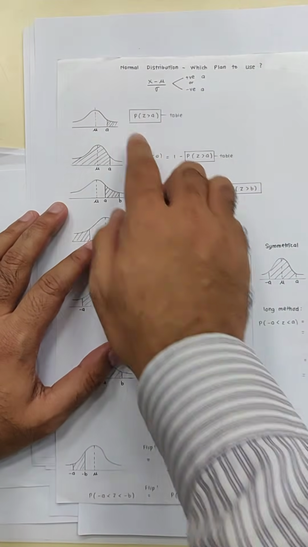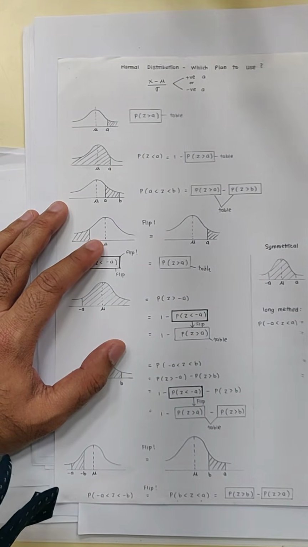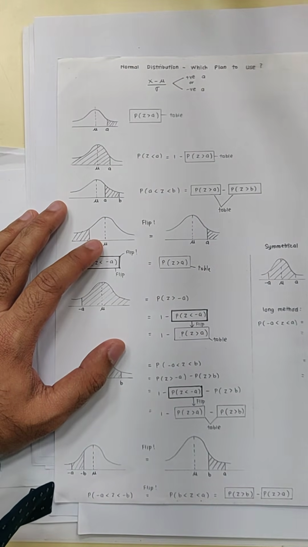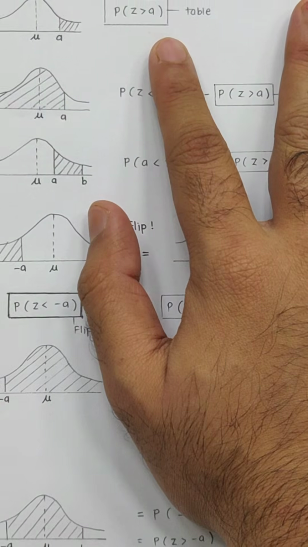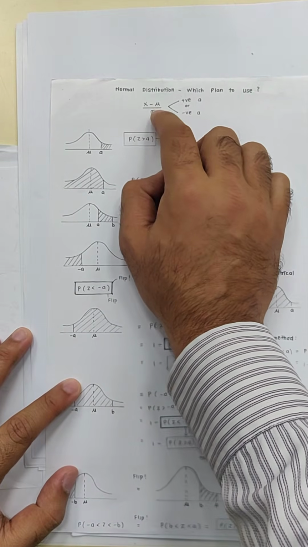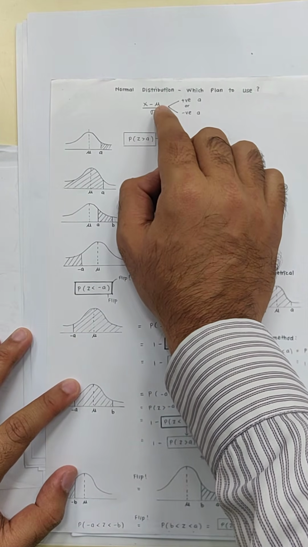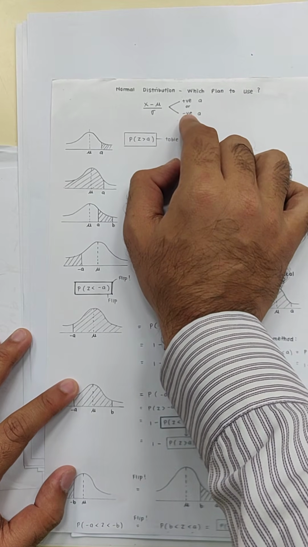Okay, you can review the whole thing again. If it's the right side, can you see? Let me try to zoom a bit. Okay, firstly, you calculate yourself the z value, x minus mean over standard deviation. You either will get positive or negative.